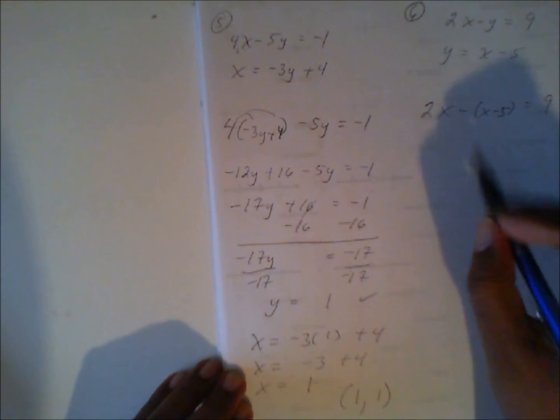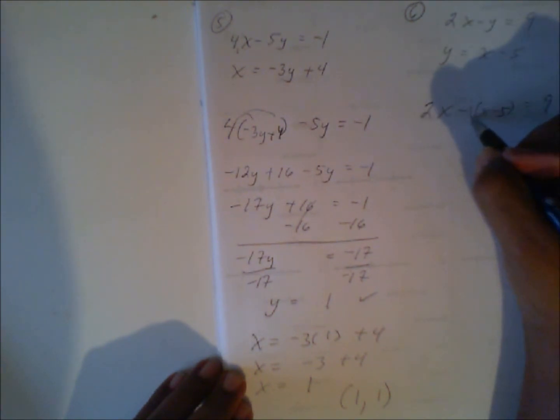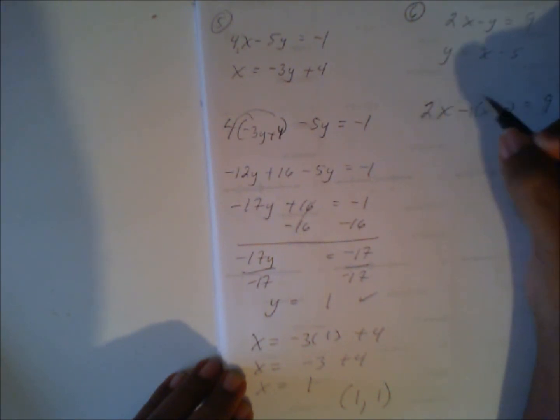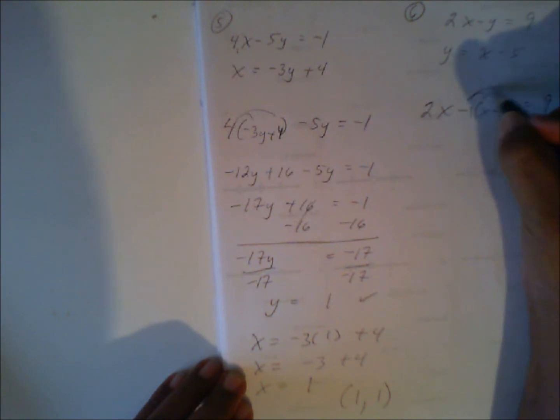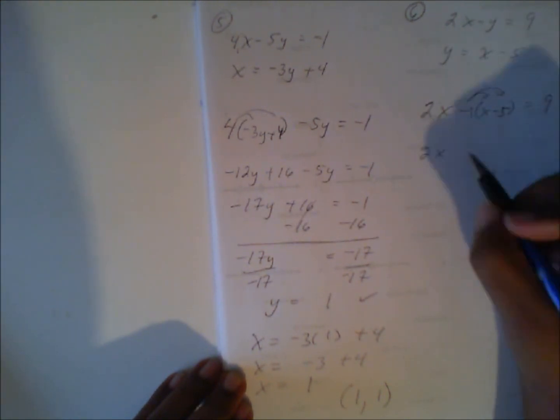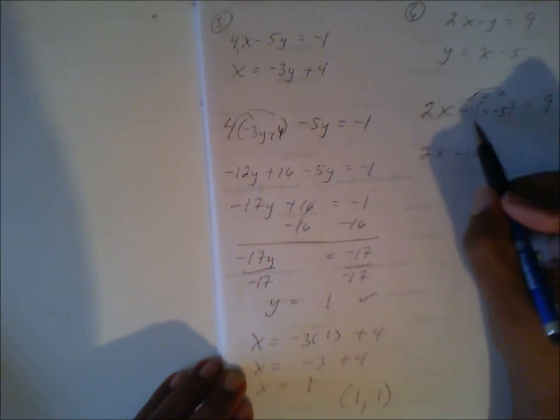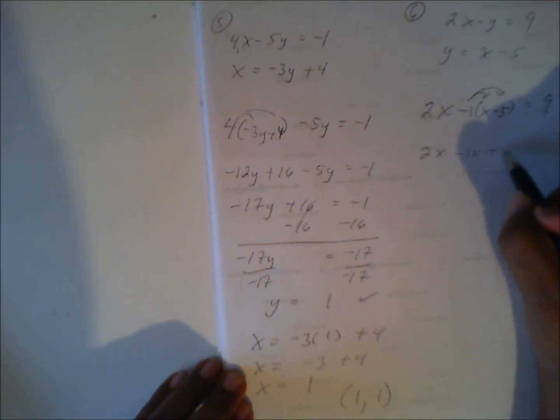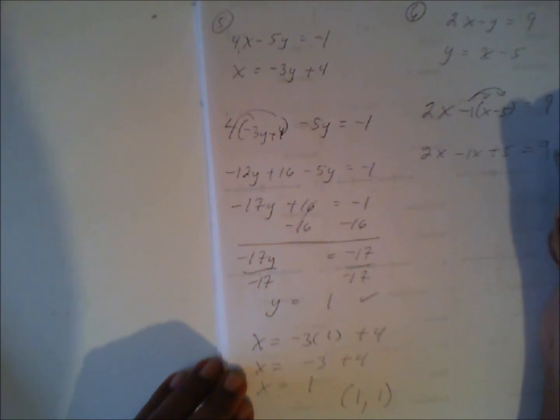Now we're going to distribute here. We'll put an understood negative 1, or 1 here, we'll get negative 1. We'll distribute a negative 1 here and here. So we get 2x, and negative 1 times x is negative 1x. Negative 1 times negative 5 is positive 5, and that equals 9.